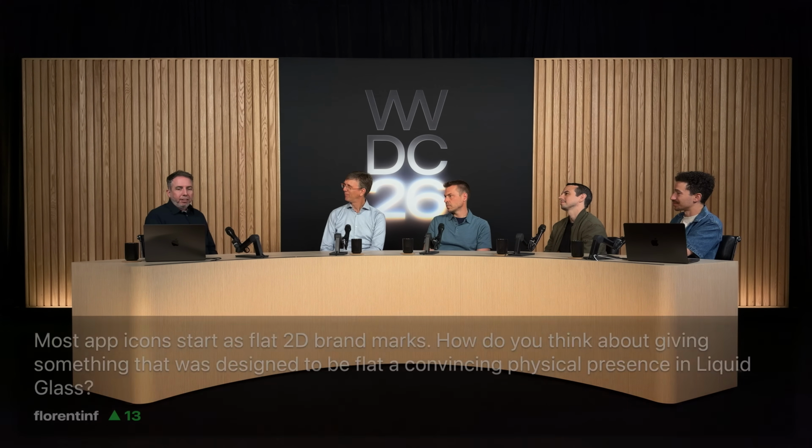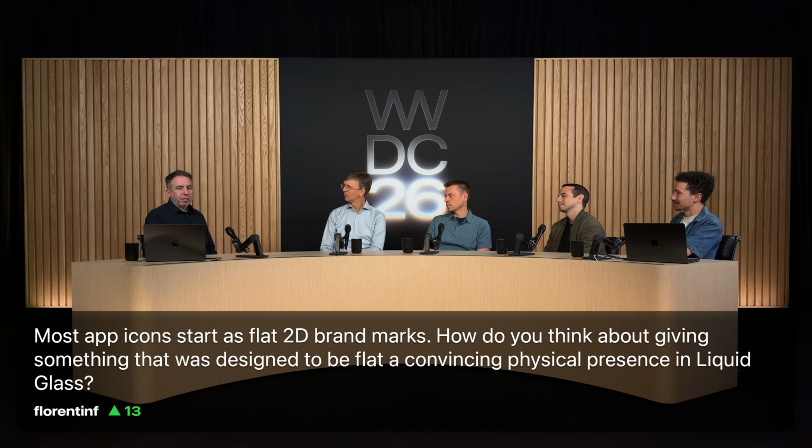So now for something completely different. This is a really great question. Most app icons start as flat 2D brand marks. How do you think about giving something that was designed to be flat a convincing physical appearance in liquid glass? Who wants to take this one?